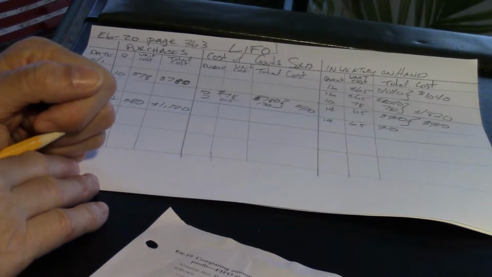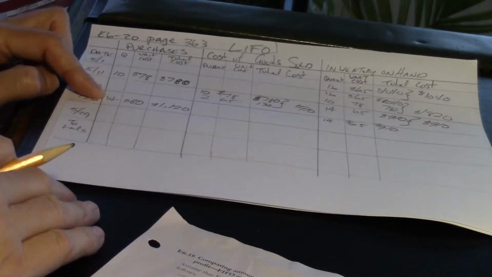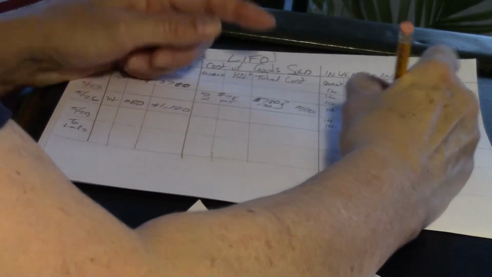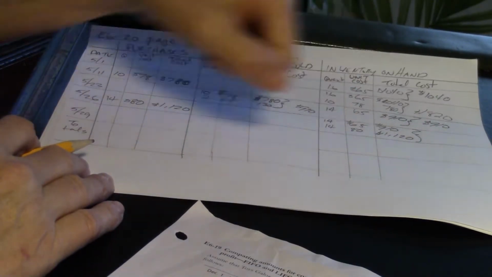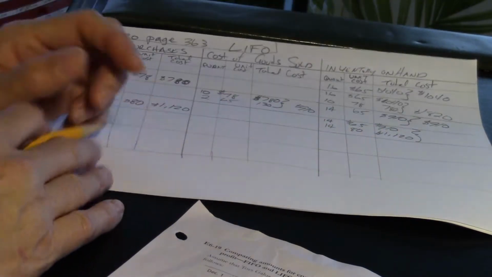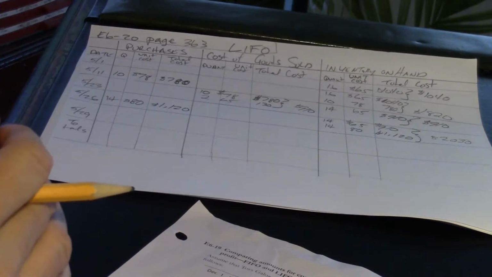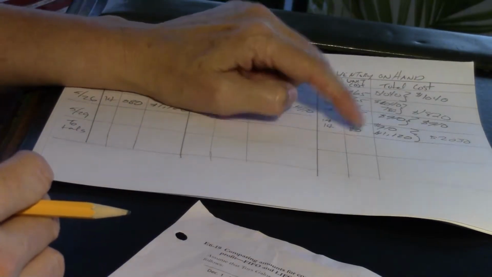So I bring down 14 at 65 for 910, right? And I bring these over 14 at 80 for 1,120. All right, so I've brought over mine. So they're staying in order. First in, last in. 910 plus 1,120 equals 2,030. All right, so there's my ending inventory, 2,030. That 2,030 consists of 14 at 65 and 14 at 80.